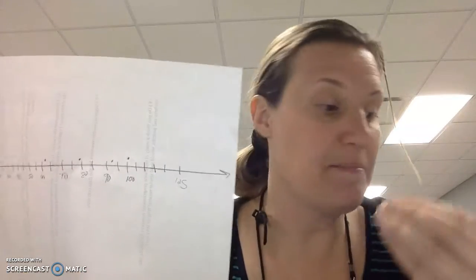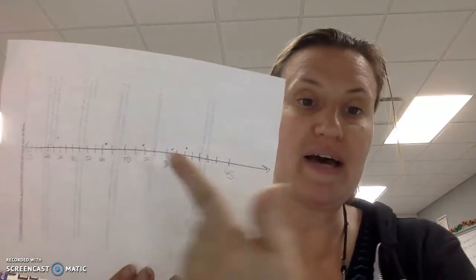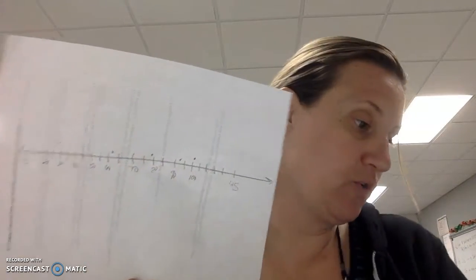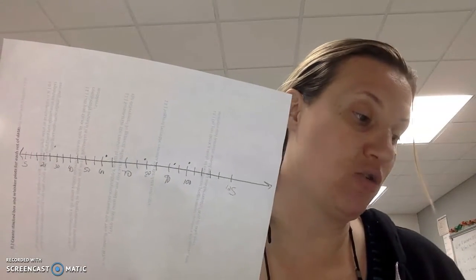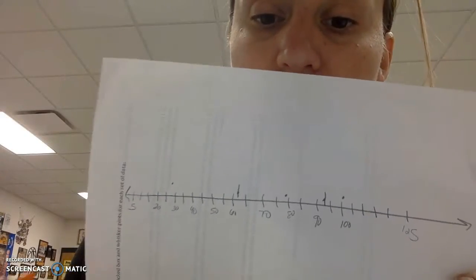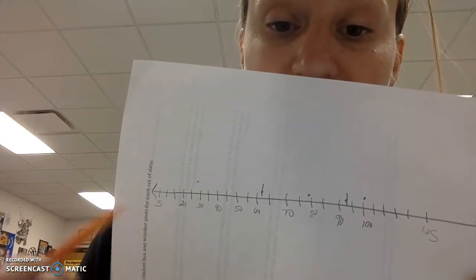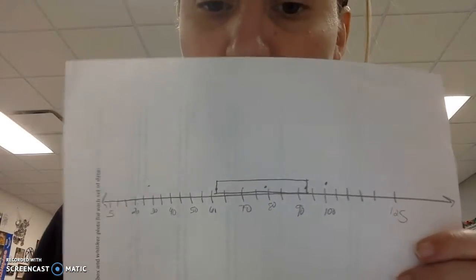Now I need to create the box. What you're going to do for the box is draw a line through your quartile 1 number and your quartile 3 number. That's 62 and 93 for me. So I drew a line through those. Now I'm going to draw a box and connect those 2 lines with a box. So there we go, I made a box with my quartiles.